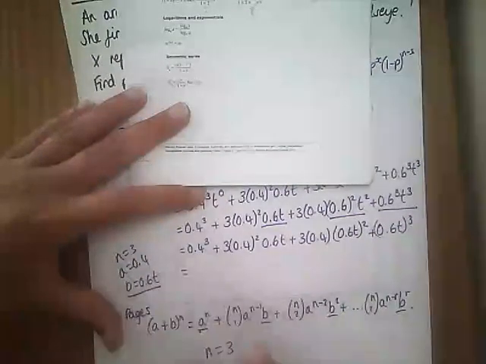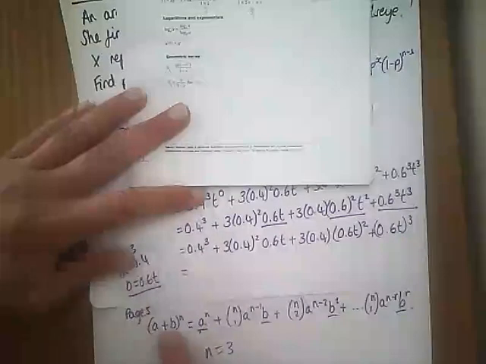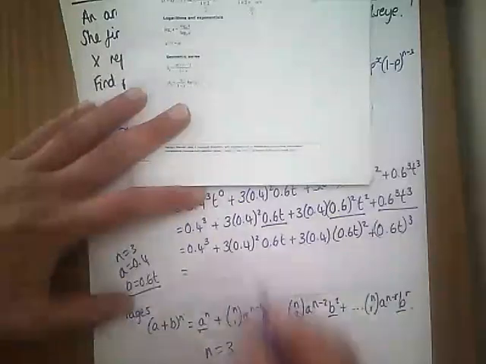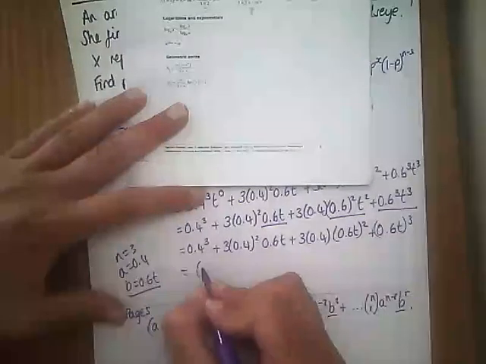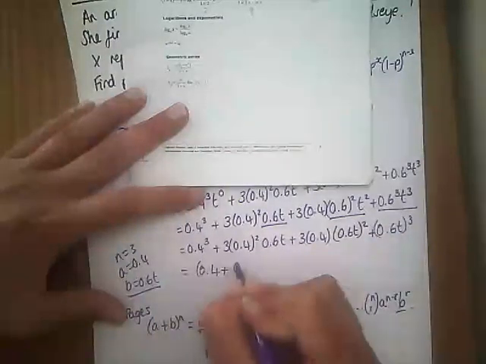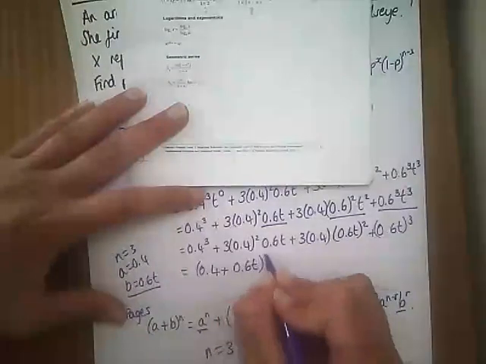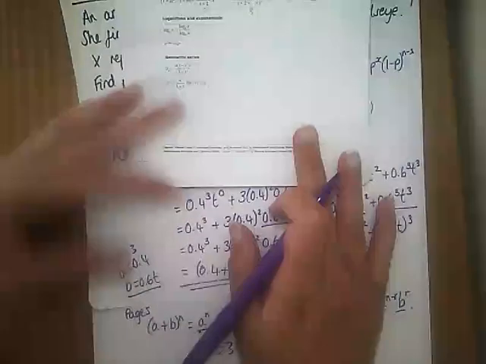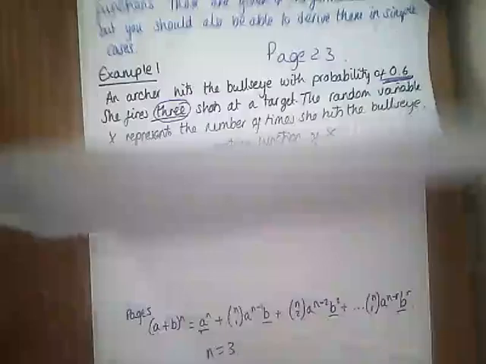So I'm going backwards from this to try and get it into this form. So my a is 0.4, my b is 0.6t, and my n is 3. So I can factorise this as 0.4 plus 0.6t all cubed. Okay, now that is exactly what we wanted to happen.